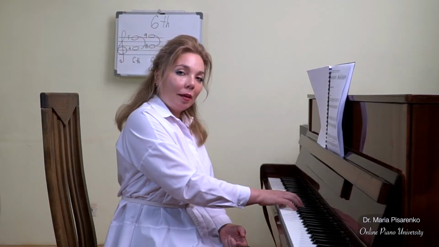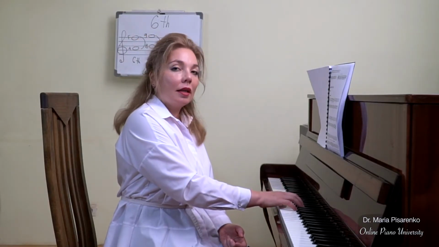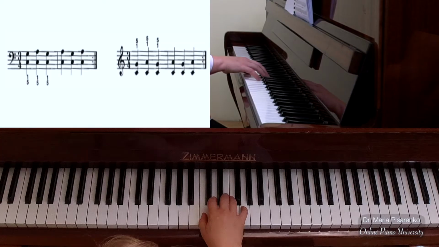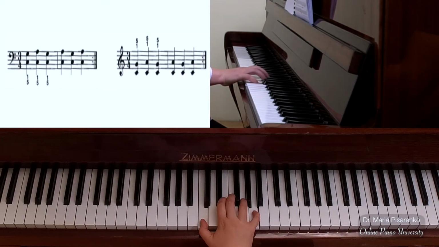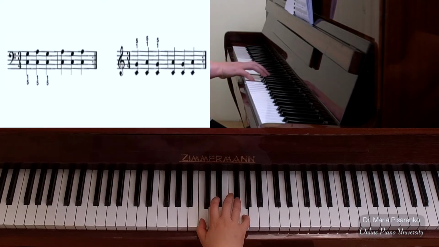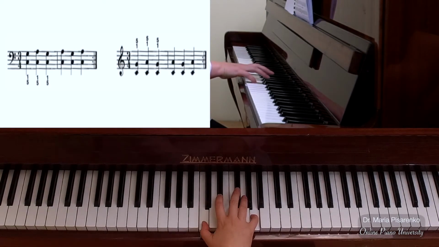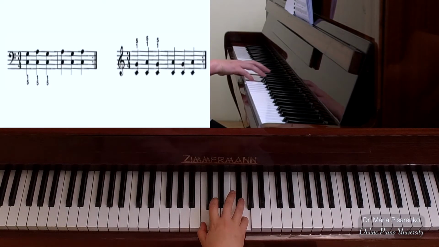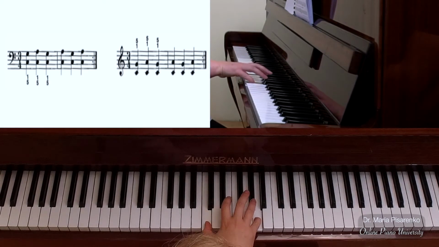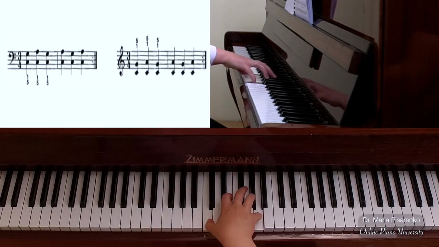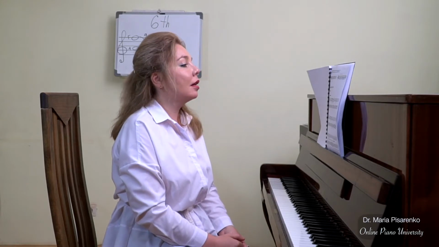And the same intervals in the right hand. C, G, this warm-up will help us with the song here.